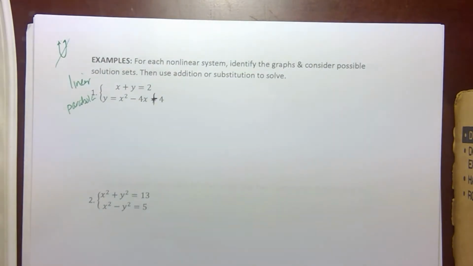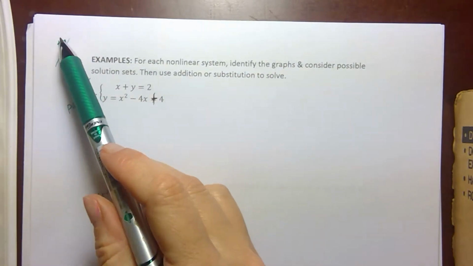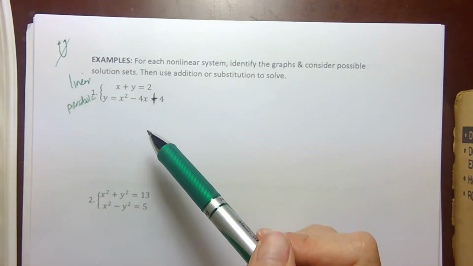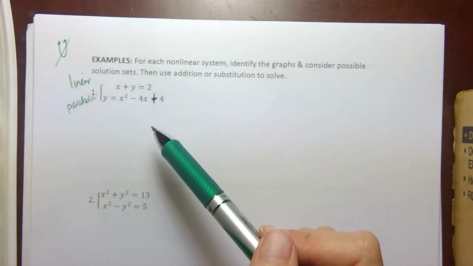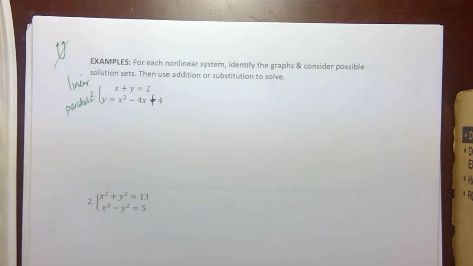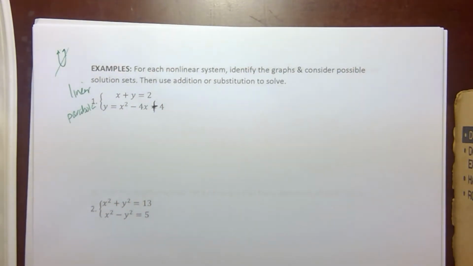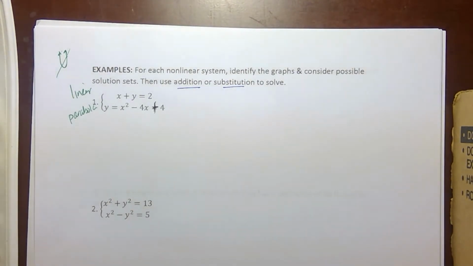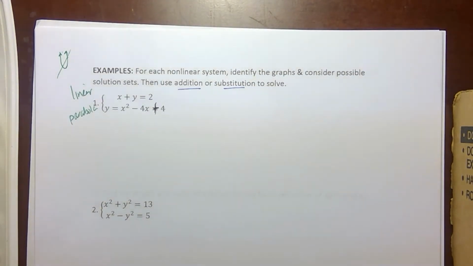So I know that it's good because my parabola is a curve. It doesn't have a consistent slope. So I know I can't have infinitely many solutions. That's not a possibility. Let's work through this and see how many solutions we end up having. Now, I'm not going to use any new methods for solving. I'm going to use addition and substitution just like I used for my linear systems.